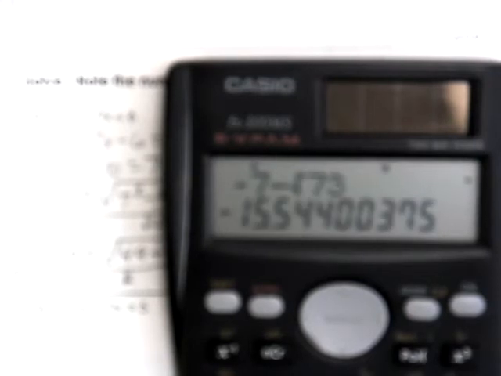But what if we used negative 7 minus the square root of 73? Remember that that is a complete numerator, so we hit enter, and that can be divided by 2. So we get negative 7.77. So we get 2 different answers.